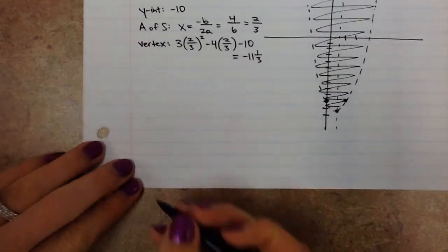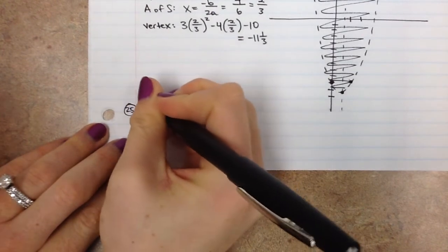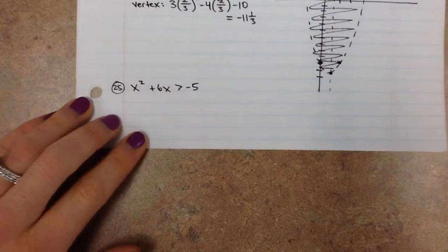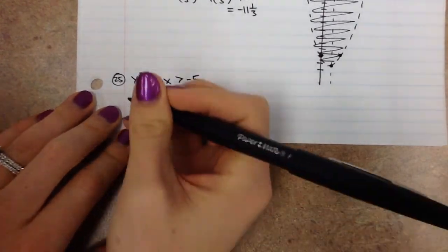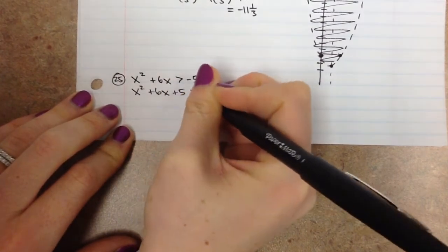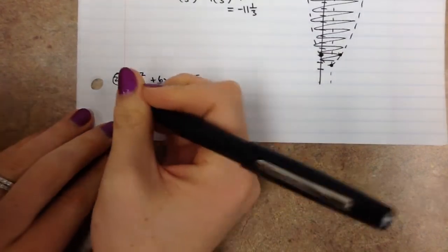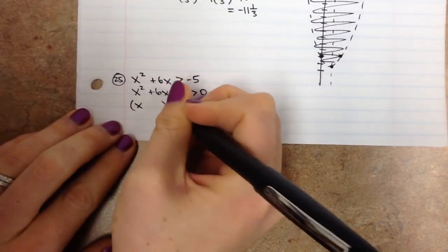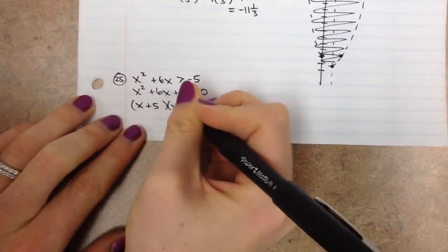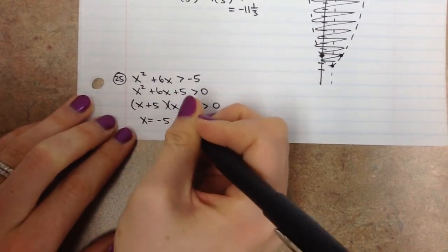Very last problem, number 25. Okay, so we've got x squared plus 6x is greater than negative 5. I'm going to do this the easiest way I can, which I think is the algebraic way. So first thing I'm going to do is add the 5 to both sides so I can get it in standard form. Now this inequality factors down: x, x. We want to know what multiplies to 5 and adds to 6. That would be a positive 5 and a positive 1. Okay, so our x-intercepts are negative 5 and negative 1.